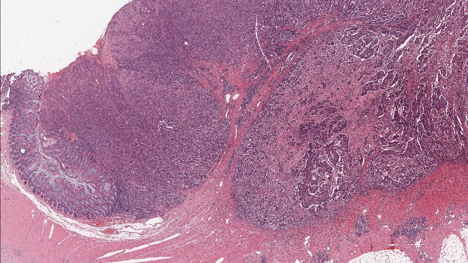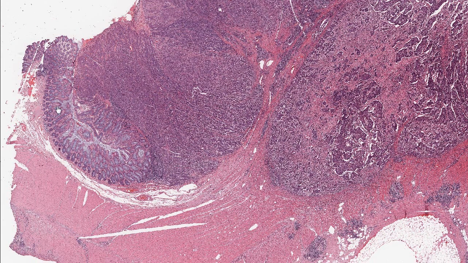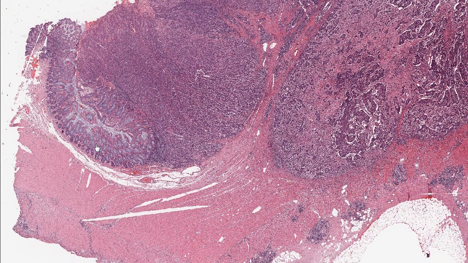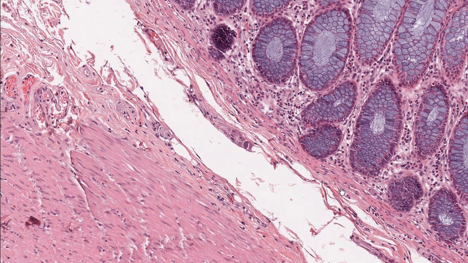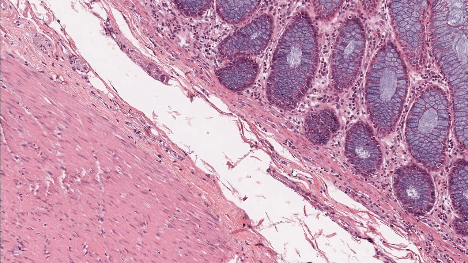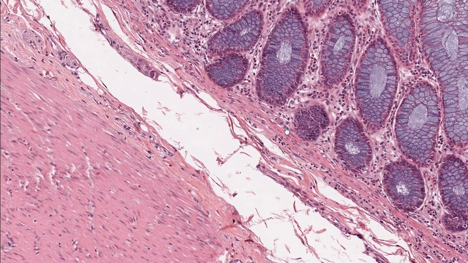The tumor can be in situ, meaning that it does not cross the muscularis mucosa, the thin wisp of muscle that's at the base of the colonic glands. A T1 would be a tumor that crosses the muscularis mucosa and goes into the submucosa. We have a little bit of neoplastic cells here, it looks like, from next door, maybe. But T1 would be crossing into the submucosa.